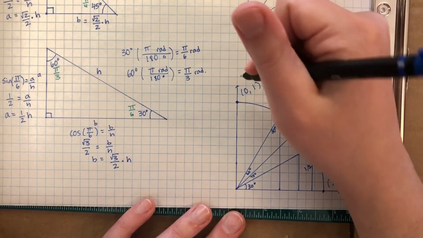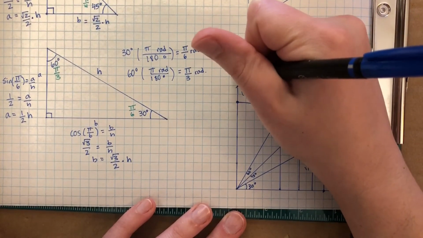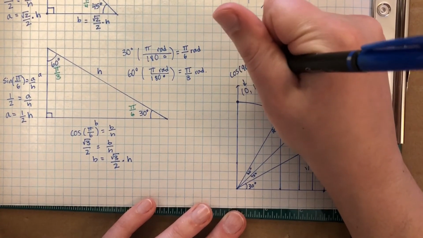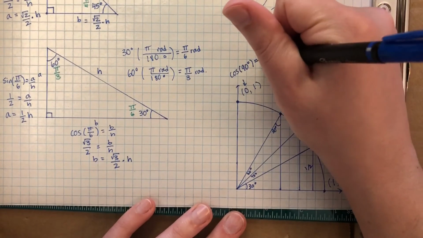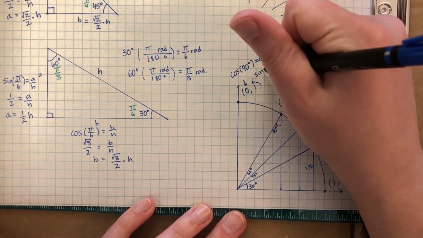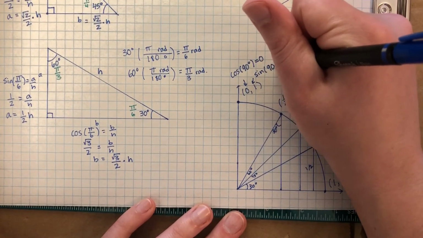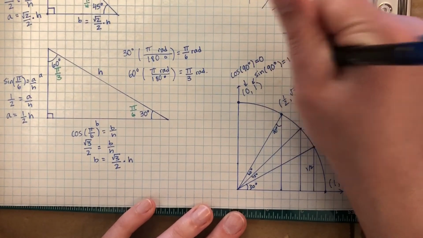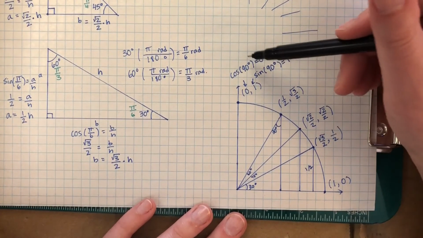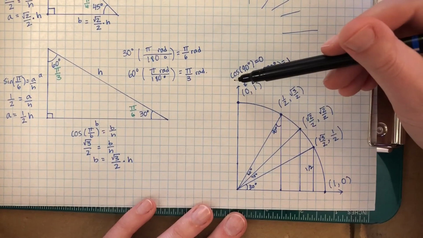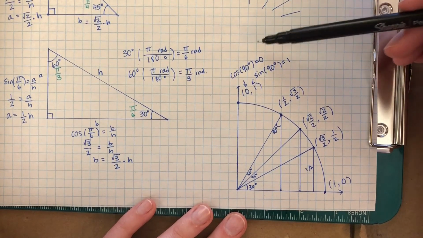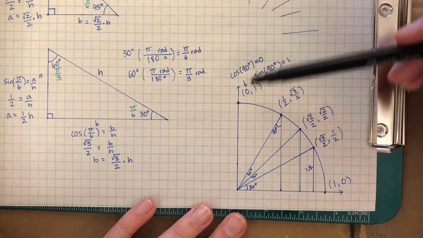So what that means is the cosine of 90 degrees equals 0, and the sine of 90 degrees equals 1. Even though we couldn't really draw a triangle with 0 degrees or with 90 degrees, these angles still have a sine and cosine based on the coordinates.